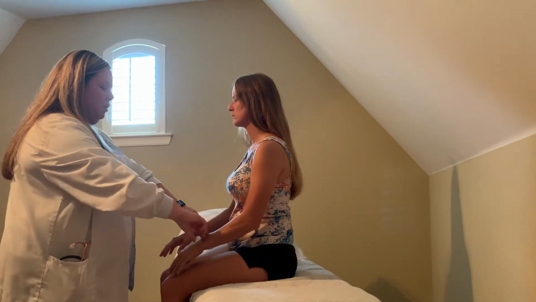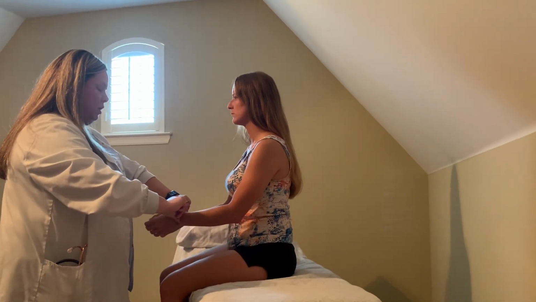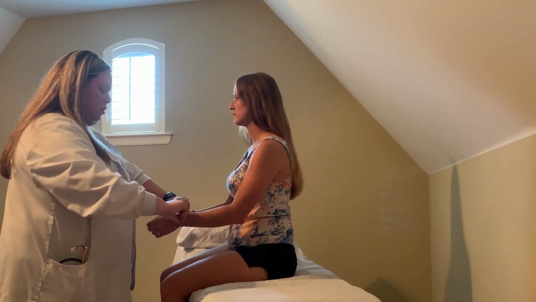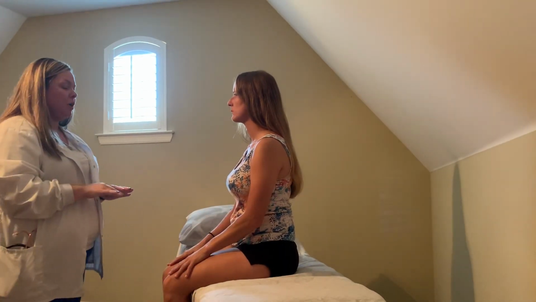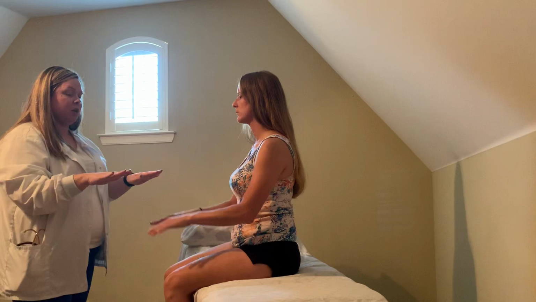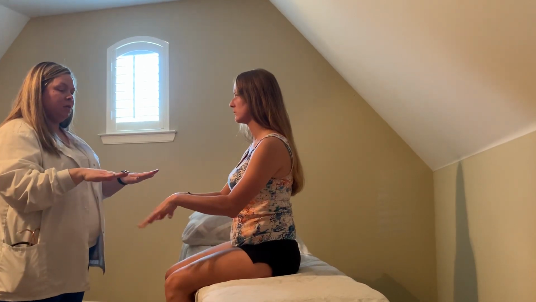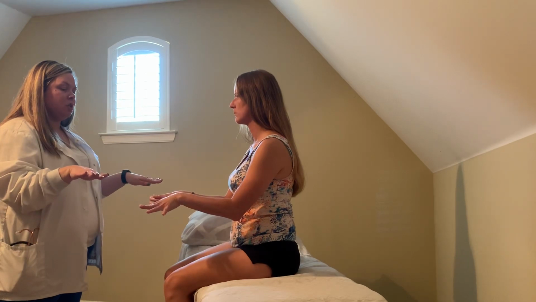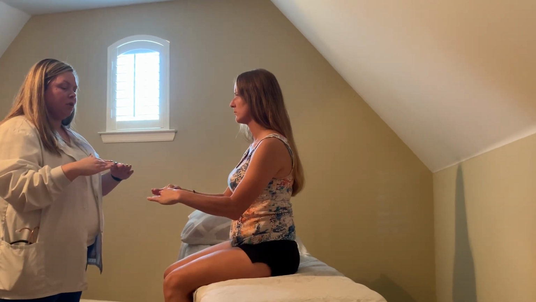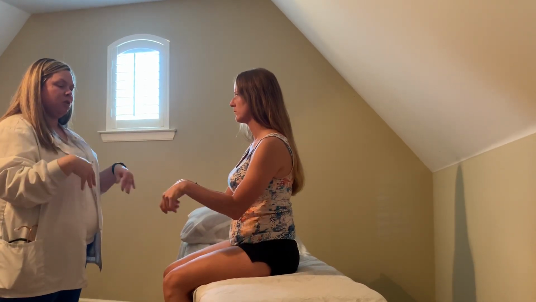So check your radial pulses. Equal. All right, squeeze my fingers. Good hand strength. Now we're going to test the range of motion in your wrists. So just like before, flex them down, extend them back up, hyperextend, back to the middle, ulnar deviation, radial deviation, and then just circle for me.